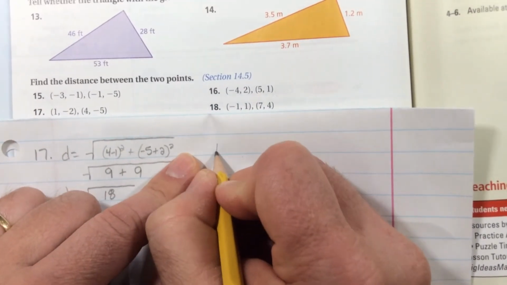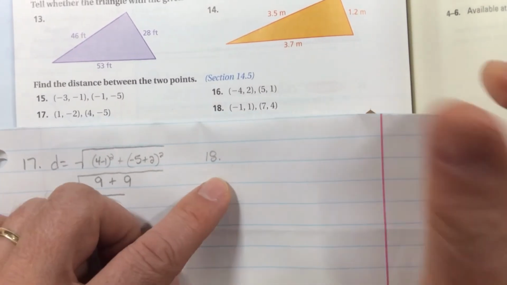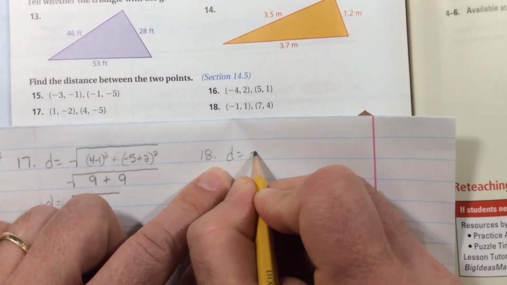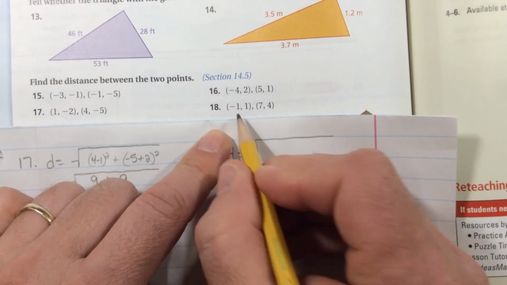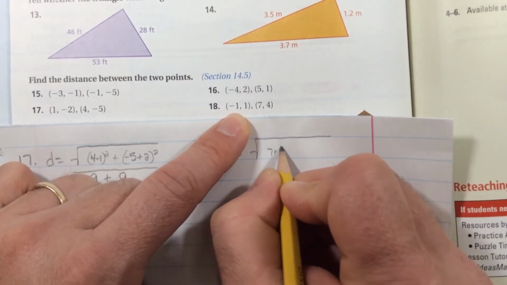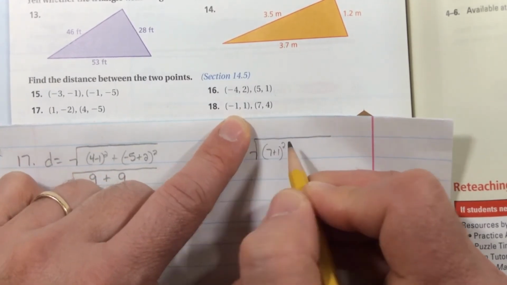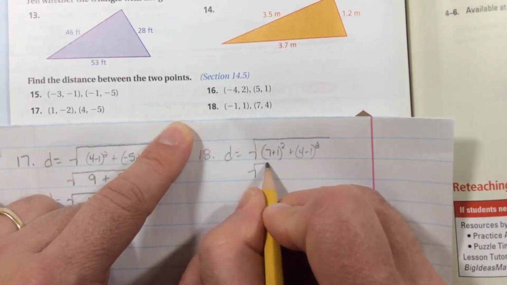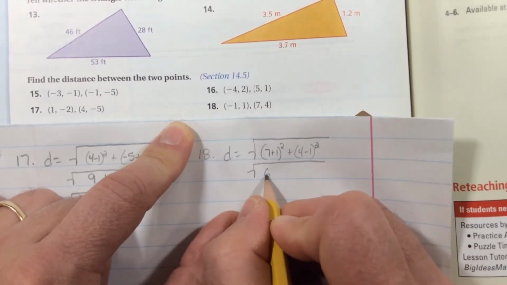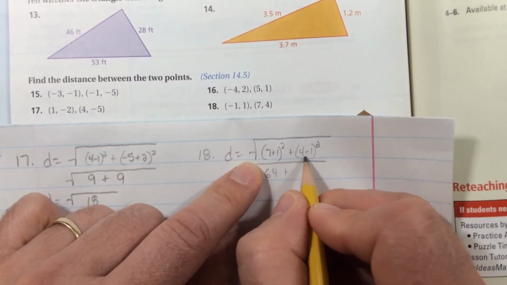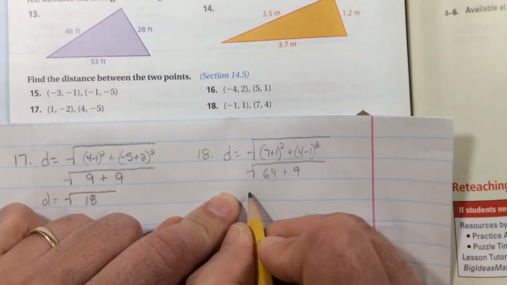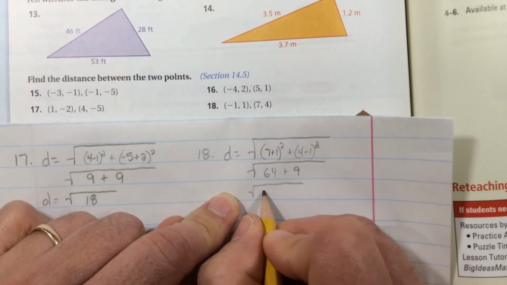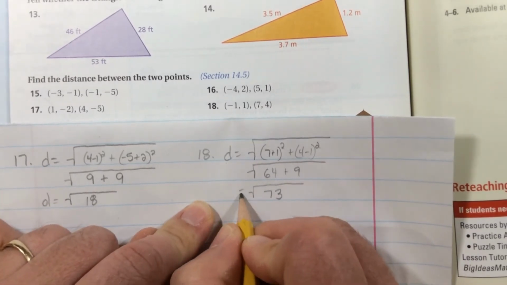Number 18. 7 plus 1 squared plus 4 minus 1 squared. 8 squared is 64. 3 squared is 9. The square root of 73.